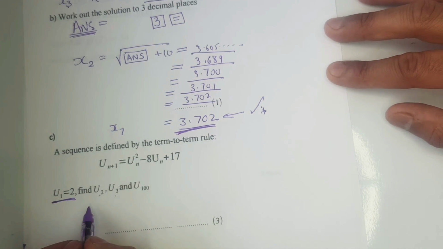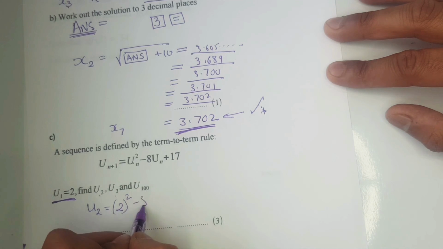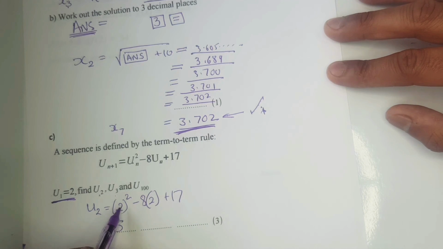So again, to work out what u2 is, you put in your calculator u1, which is 2, squared, minus 8 times 2, plus 17. When you type that in your calculator, you get the answer 5. And if you use the answer button, you would have pressed 2 and then equals, and then you can just press equals again. The next answer was 2.